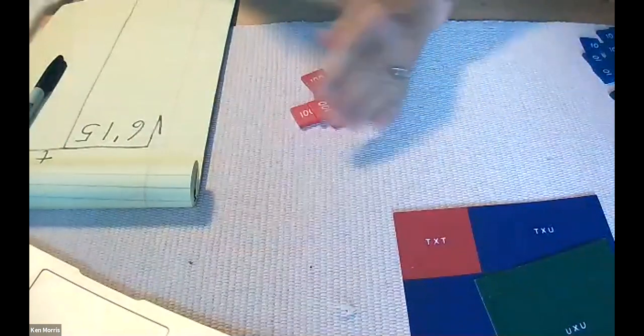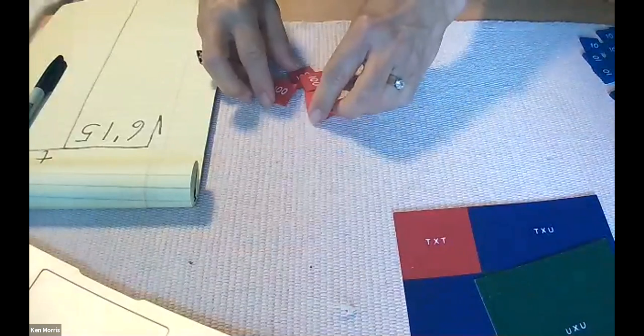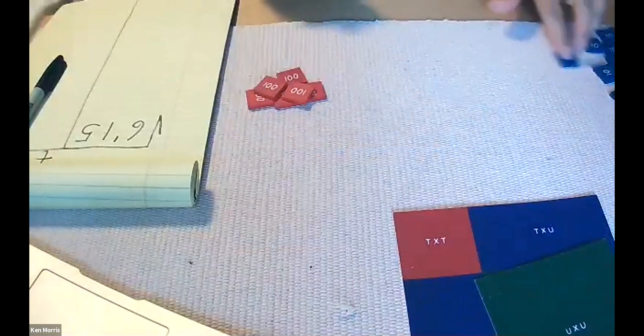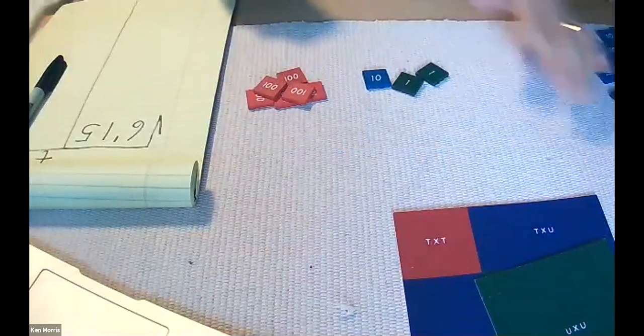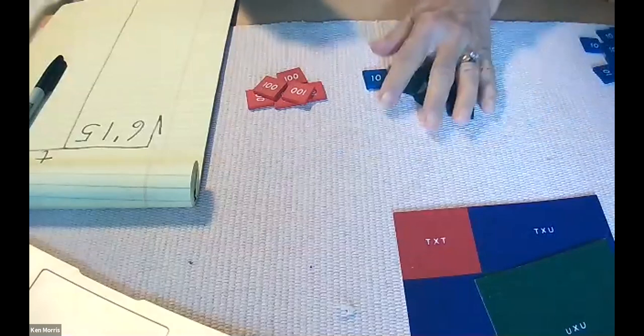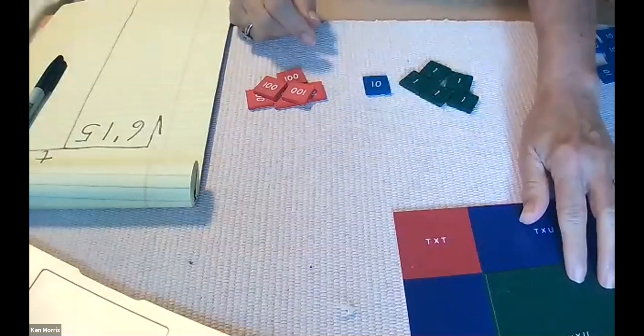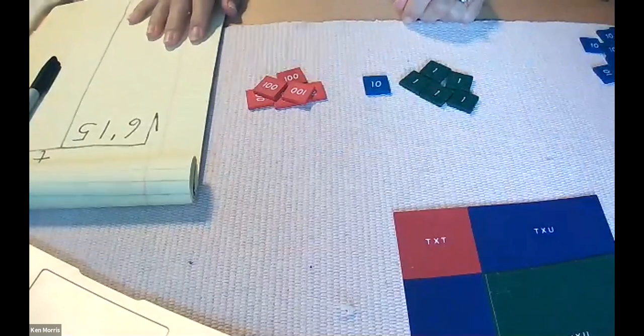All right, once again, I need to form my radicand of 615. And there it is. All right.